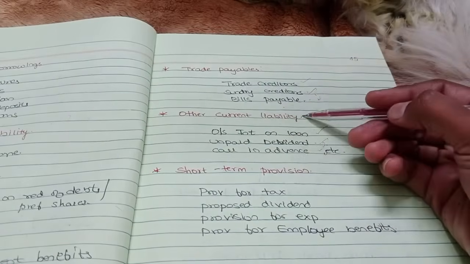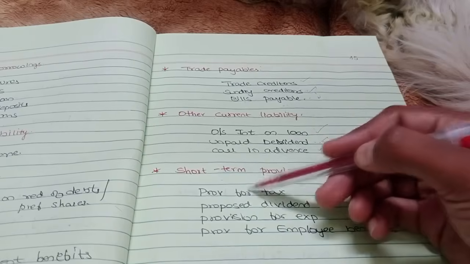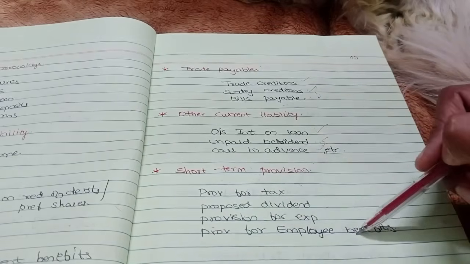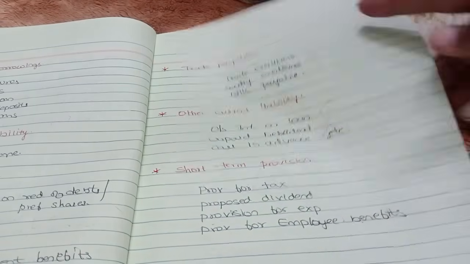Short term provisions: provision for tax, proposed dividend, provision for expenses, provision for employee benefits. If you are seeing this type of names, you should add them in short term provisions.